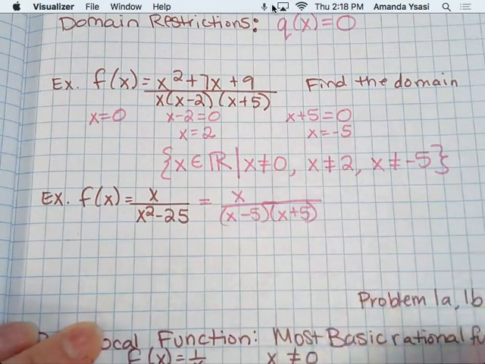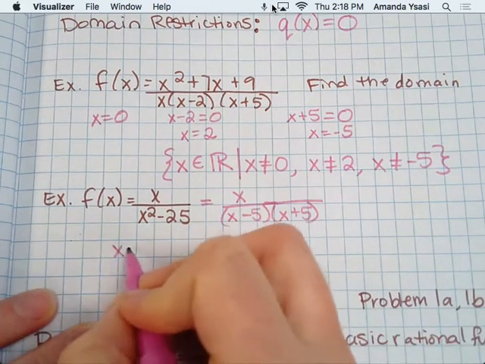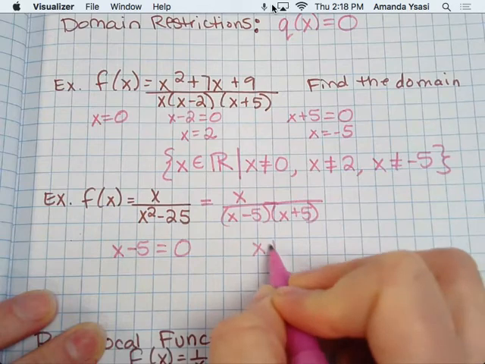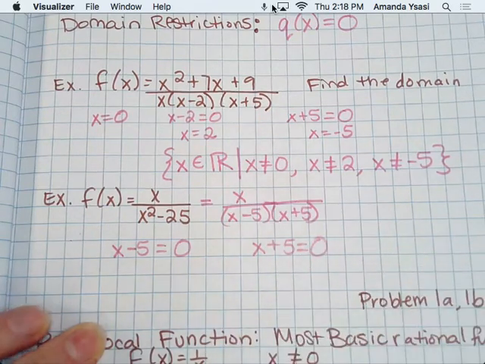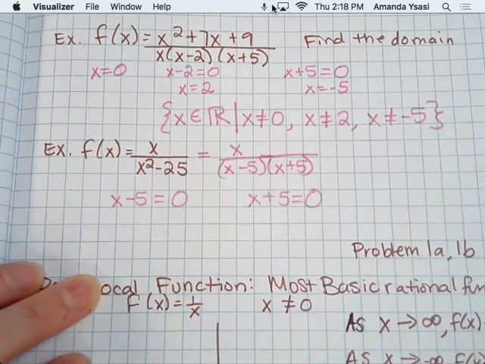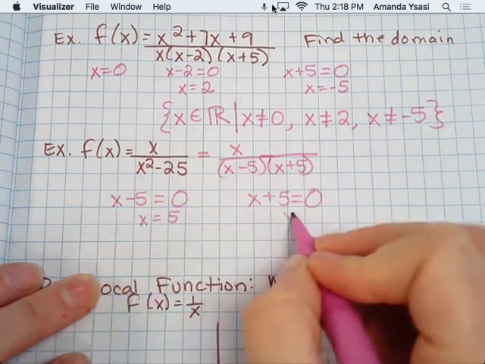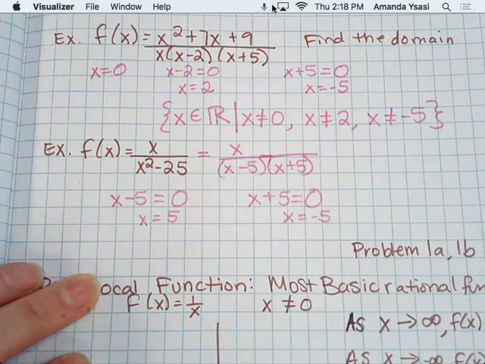So then our domain restrictions would be when x minus 5 equals 0 or x plus 5 equals 0. So that'll be x equals 5 and x equals negative 5 when you solve each equation out.